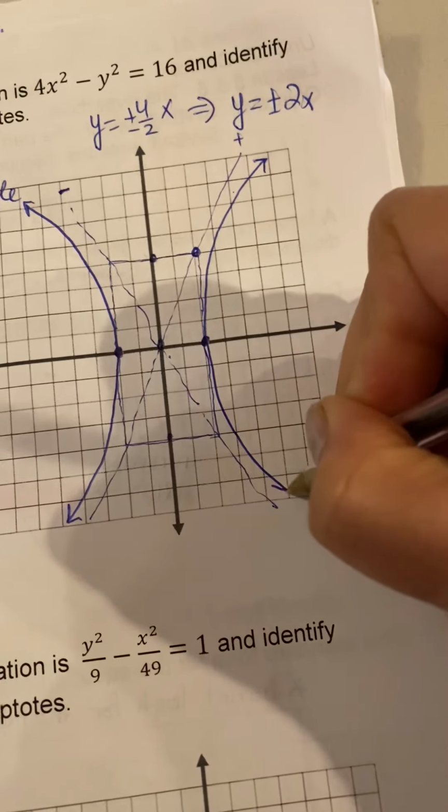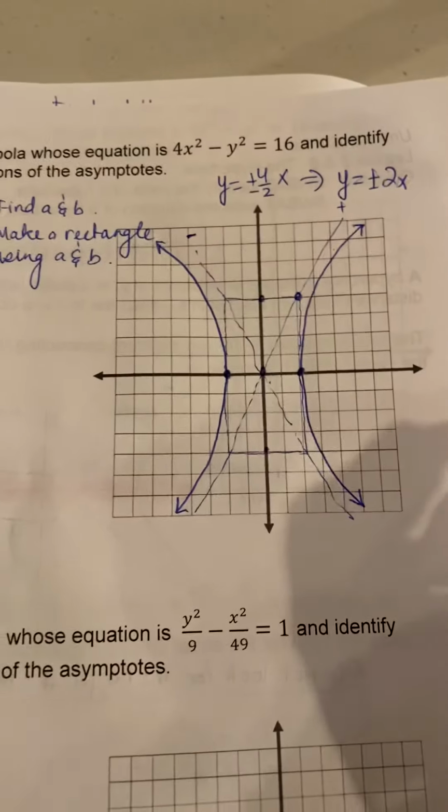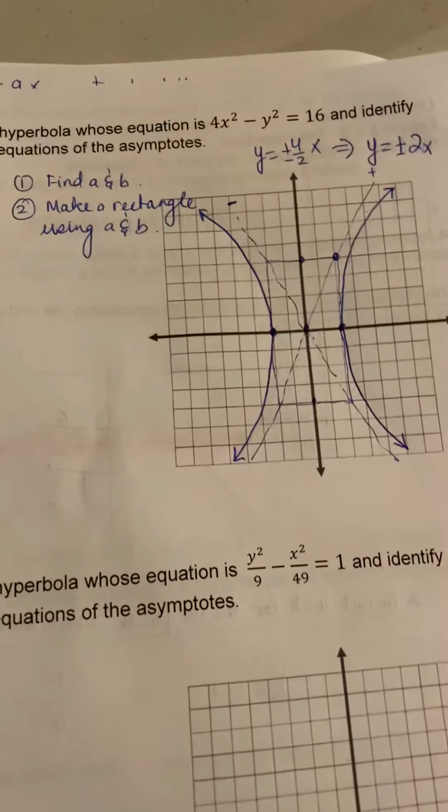I'm trying to do my very best, given I'm working with one hand, my phone's in my other hand.